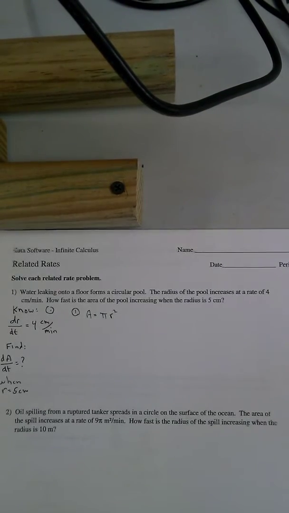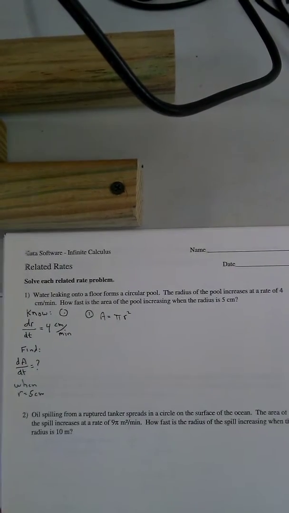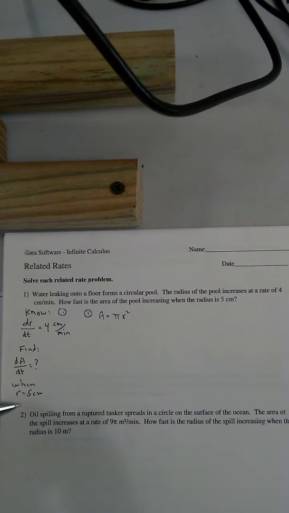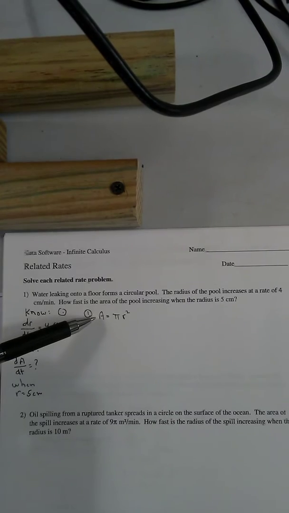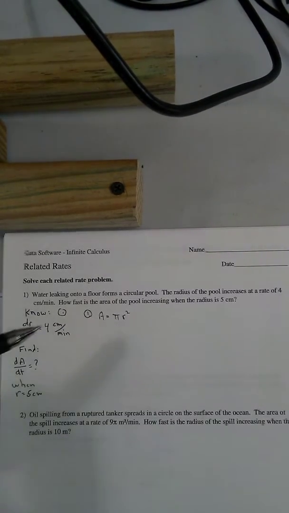This first one, this is just a circle, and we've done these before. But what you want to do with these guys is write down the stuff you know versus the stuff you want to find, and then once you do that, you can go ahead and write the equation you need in order to find a rate equation. Now in this case, you're told about the change in radius and you want to find the change in area.